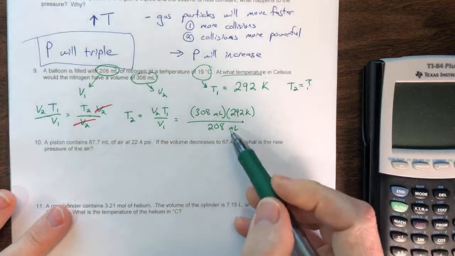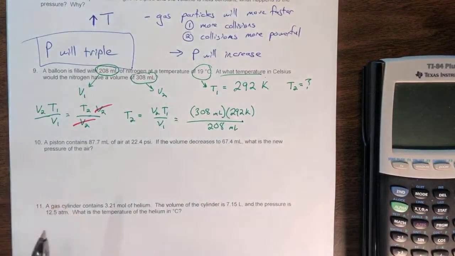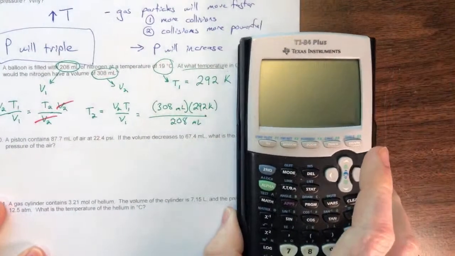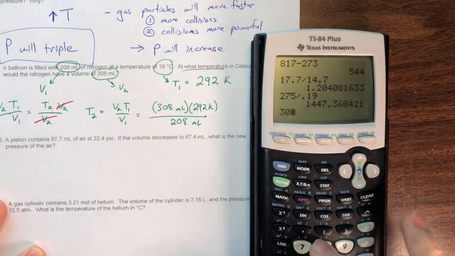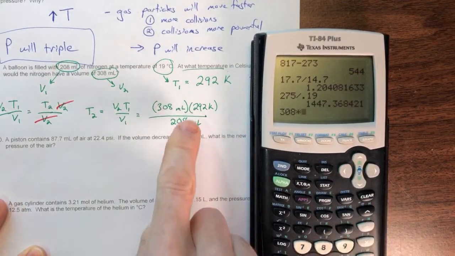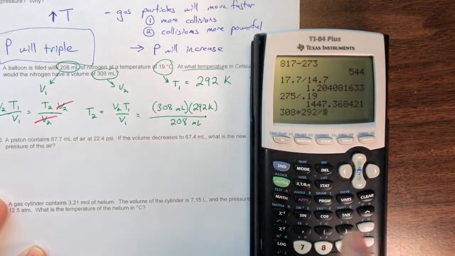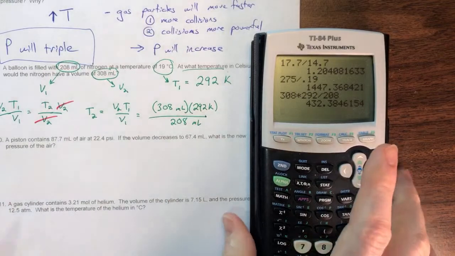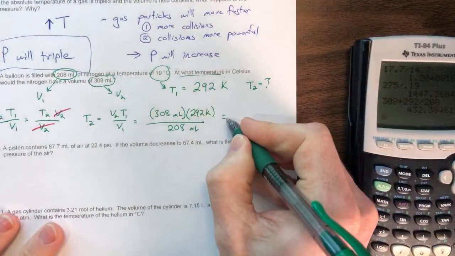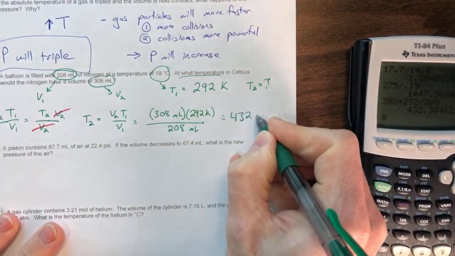All right, back up here. Milliliters over milliliters cancel. Your temperature is going to be in Kelvin. Let's go ahead and do the math. 308 times 292 divided by 208 gives us 432 Kelvin.